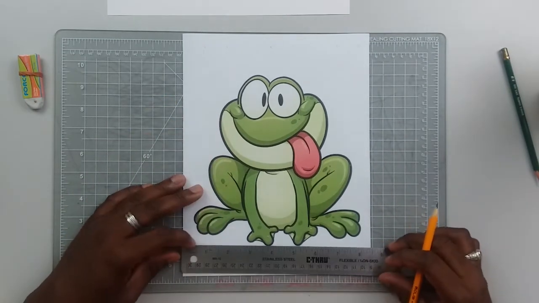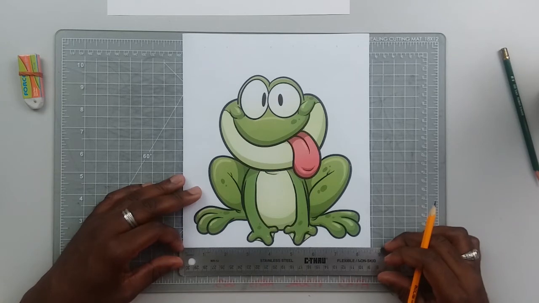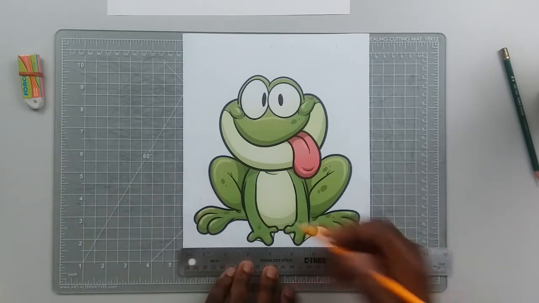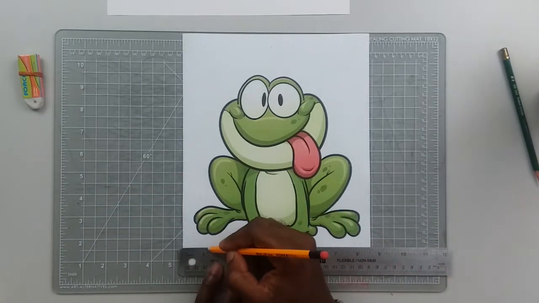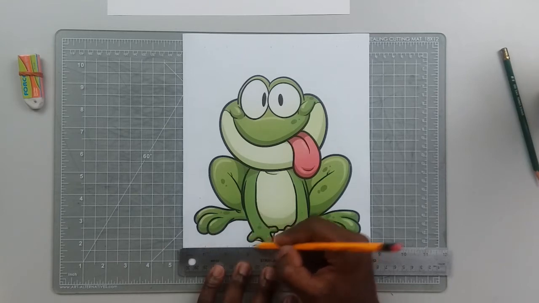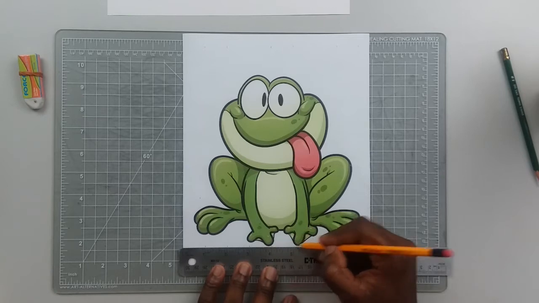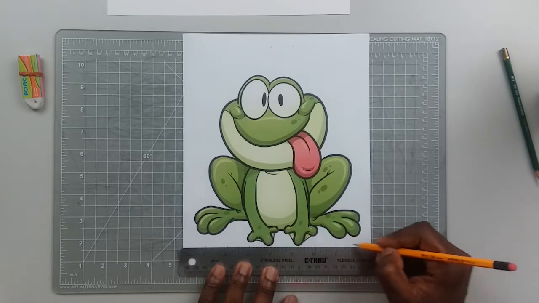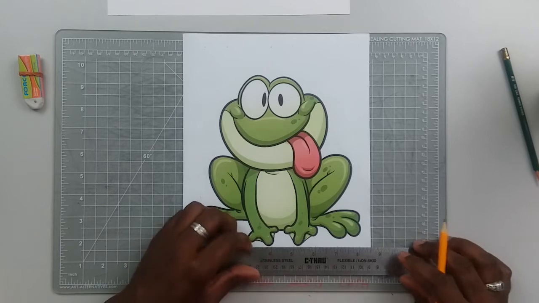And we're going to do the same thing at the bottom. We're going to start from the same left side, and go across to the right. So we have 1, 2, 3, 4, 5, 6, 7, 8, 8.5.